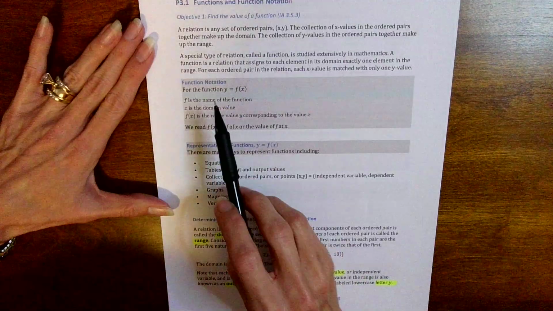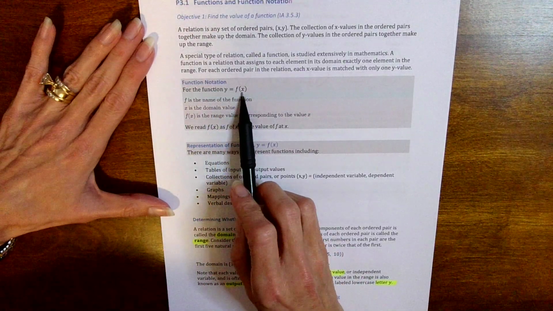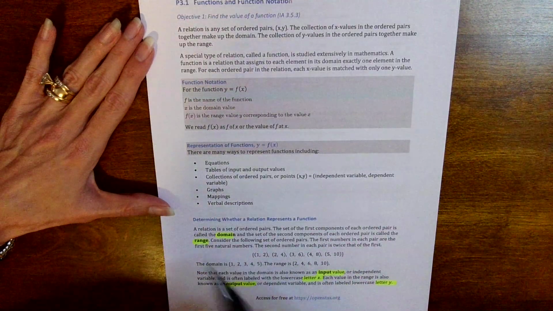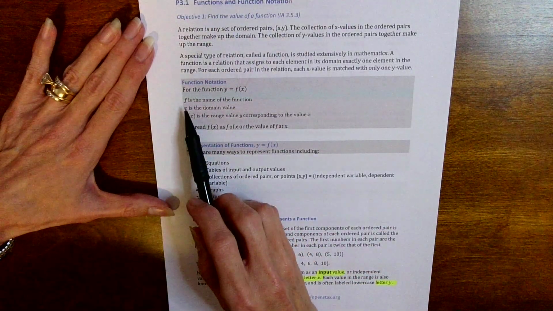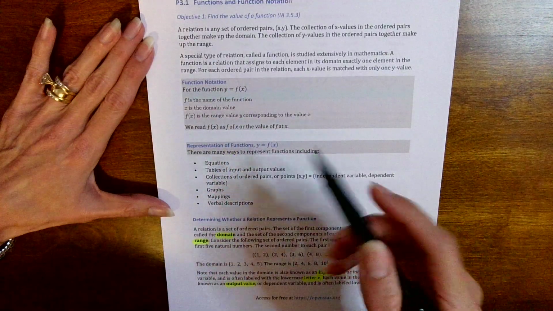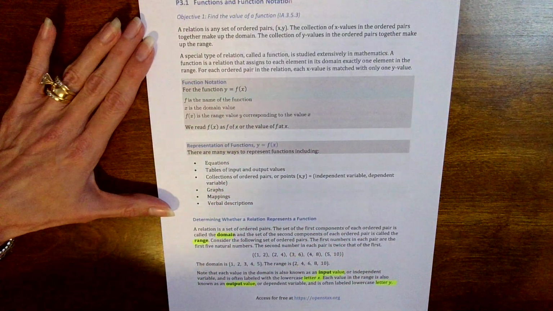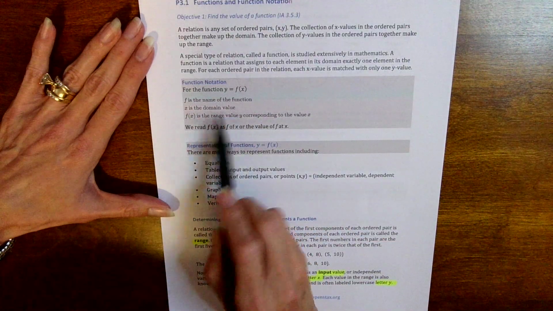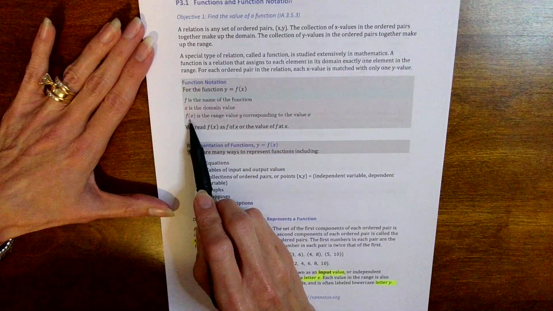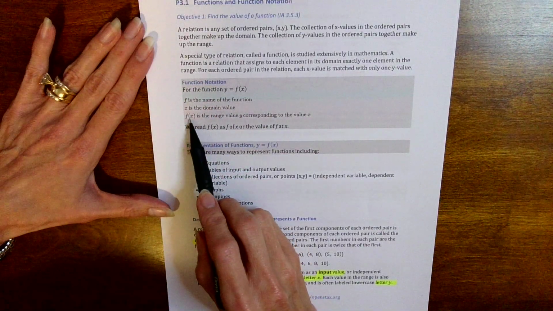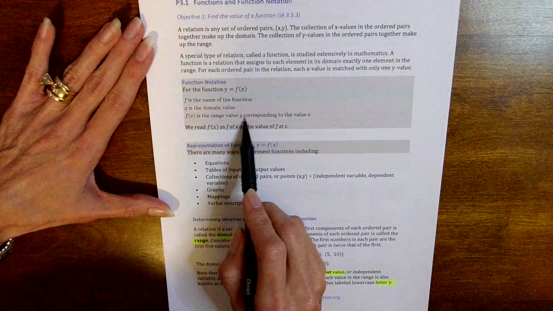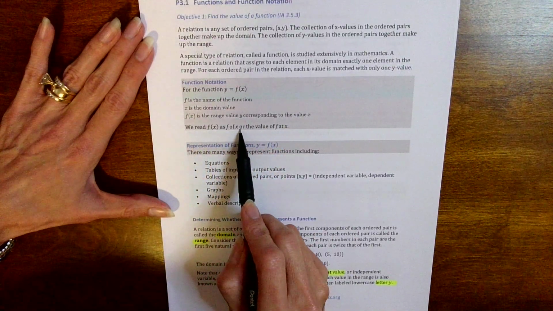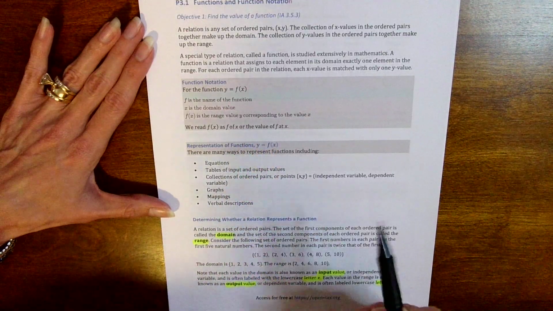So this is the notation, y equals f of x. Anytime something is equal, they're interchangeable. So if you see y, you can always change it with f of x. f is the name of the function, because you can have h of x or g of x or p of x. x is the domain value, and f of x, because remember f of x and y are interchangeable, is the range value y corresponding to the value at x. We read f of x as f of x, or the value of f at x.